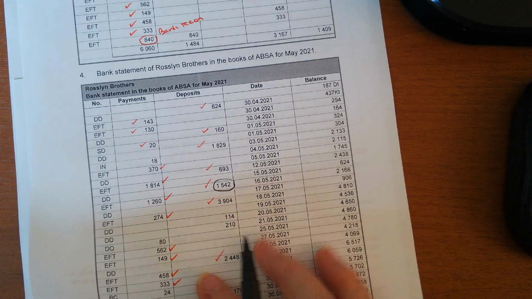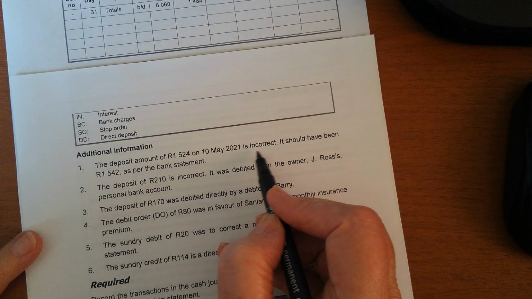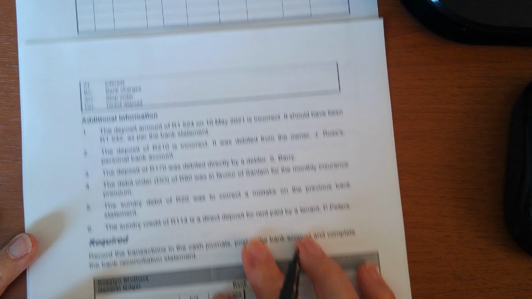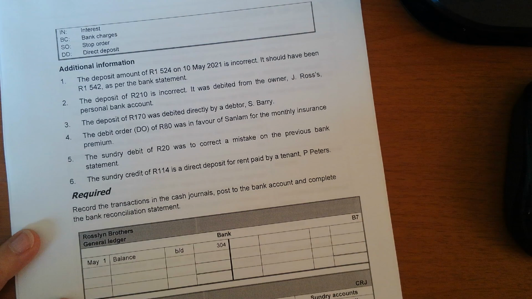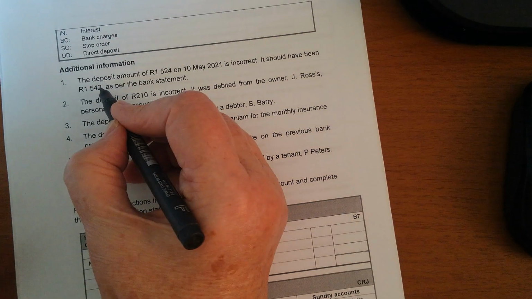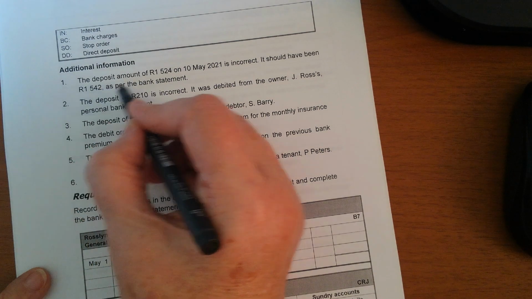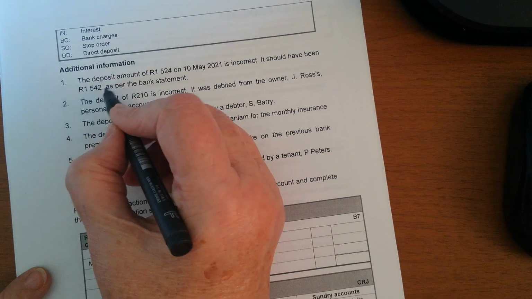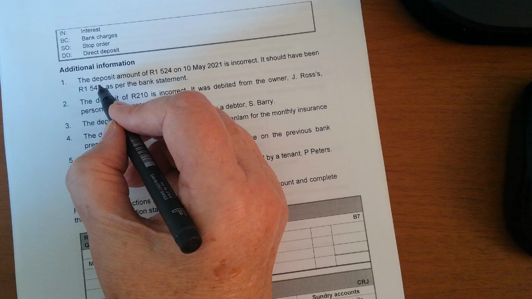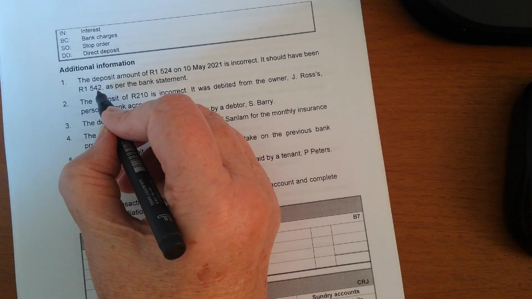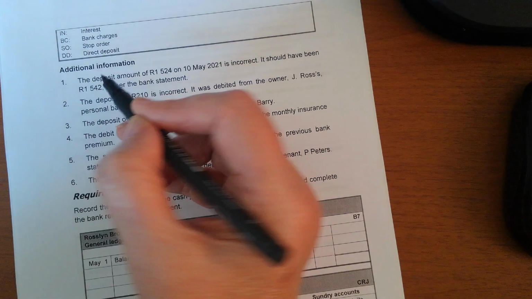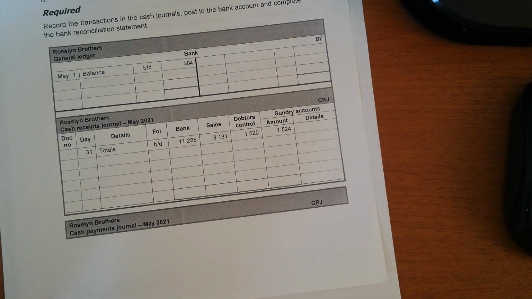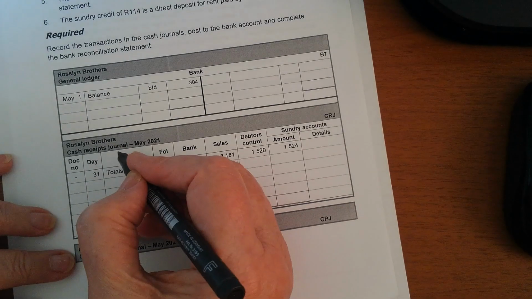Now we have to determine who made the mistake. They say this deposit is incorrect. It should have been 1542 as per the bank statement. So the bank statement is correct, and we have to correct it in our books. Now look at the figures and decide whether we have to increase or decrease them. In the cash receipts, we recorded 1524. The amount should actually be 1542. So that means we did not put enough in the cash receipts journal, and we will record the difference between the two in the cash receipts journal.